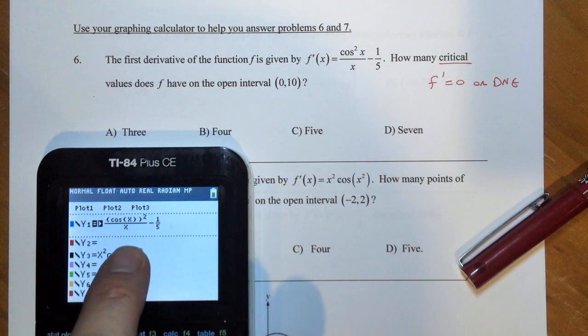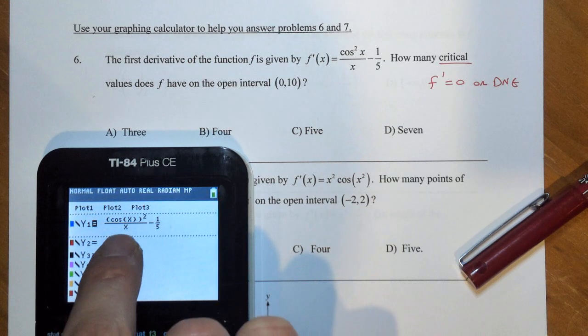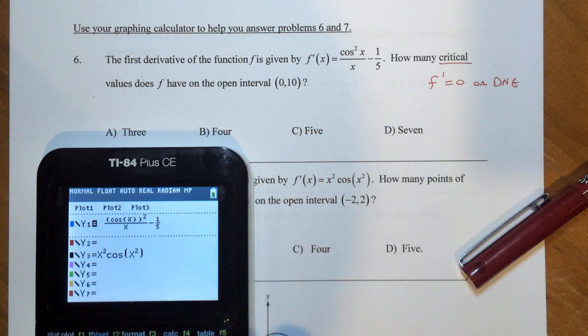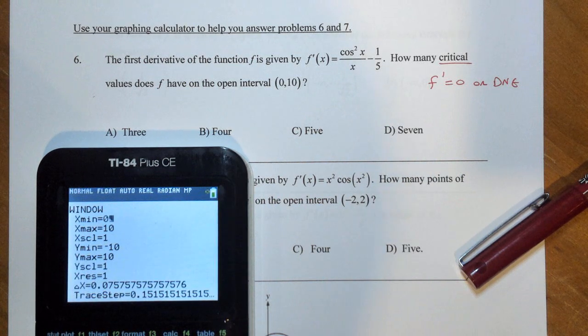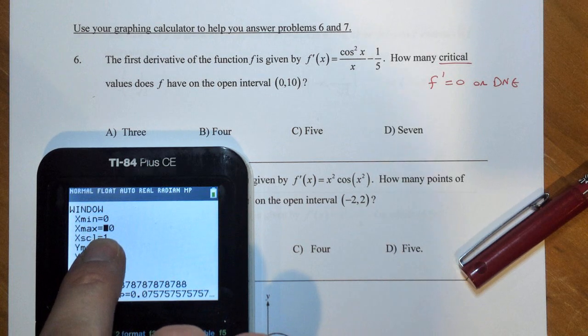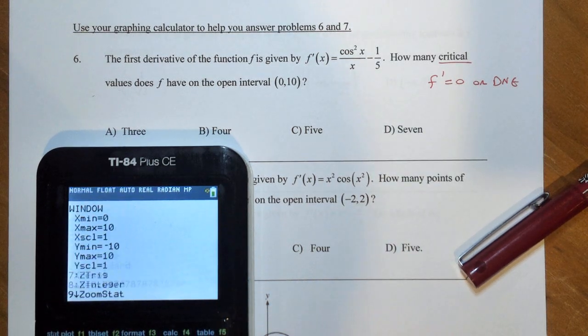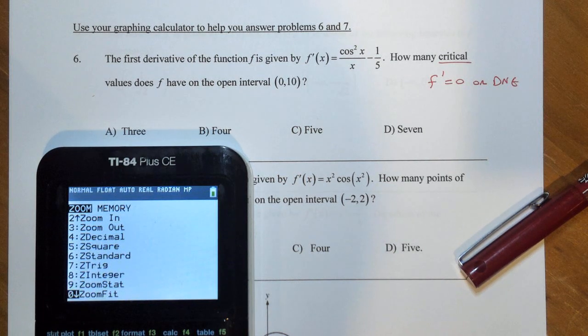You can see I've already placed the equation into the calculator in y1. I want to graph this, but specifically from 0 to 10. So I'm going to hit the window button. I'm going to make my x-min 0 and my x-max 10. Now I'm going to hit zoom. Oops, let's try that again. Let's make that a 10. Zoom. There we go. And go to zoom fit. That'll put the graph on the screen, so I'll hit enter.